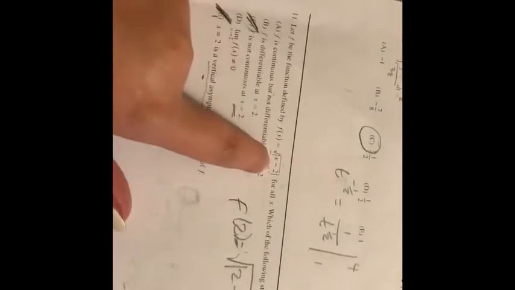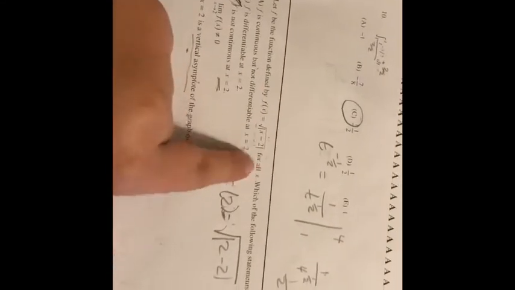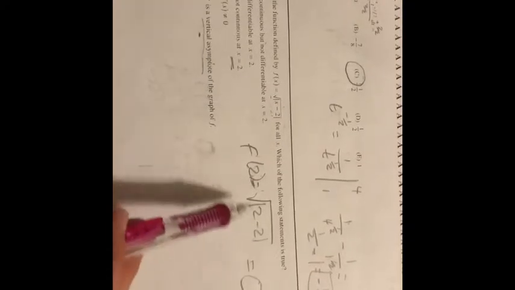Alright, let f be defined by f of x equals square root of the absolute value of x minus 2 for all x. Which of the following statements is true? So first we're going to see if it's continuous. f of 2: plug in 2 for x, so 2 minus 2 is 0, absolute value is 0, square root of 0 is 0. So it is continuous, so C cannot be the answer. And if it's continuous, then it's not a vertical asymptote, so E cannot be the answer.